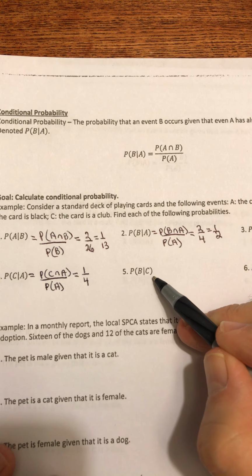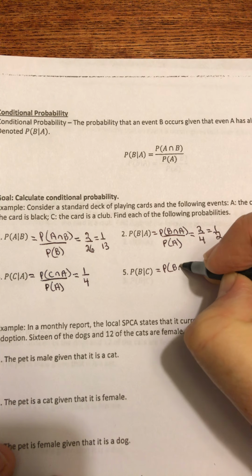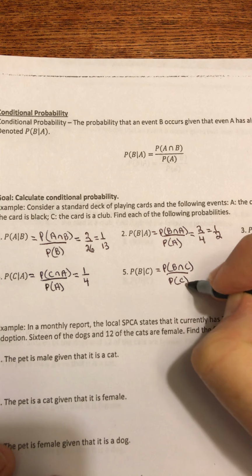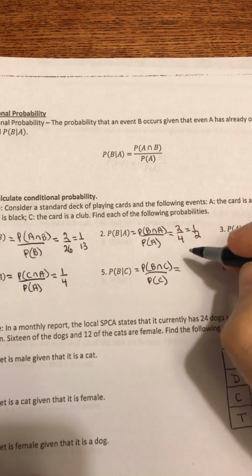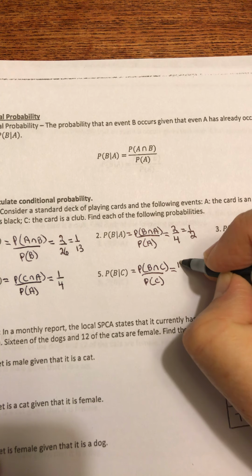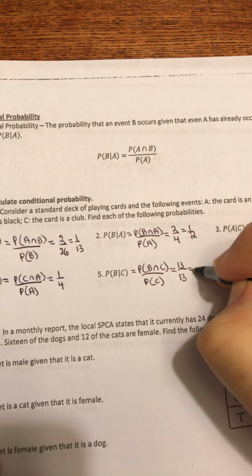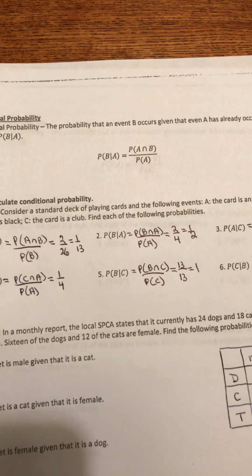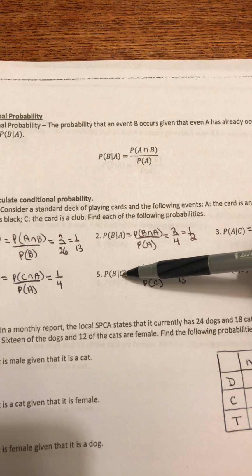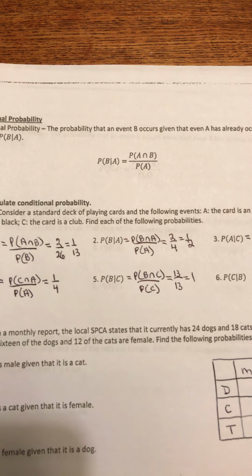So black, given that it's a club, so the probability that it's black and a club over the probability that it's a club. Black, club. Well, all clubs are black. How many clubs are there? There's 13. So if you know that the card is a club, what's the probability that it's black? Well, all of them are. That's a 100% chance that's going to happen.